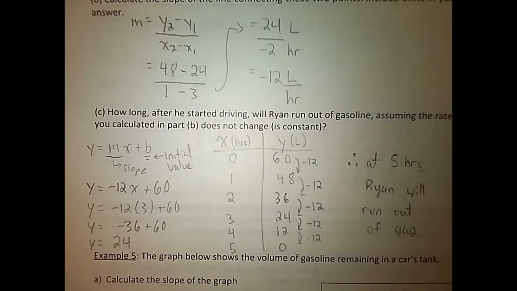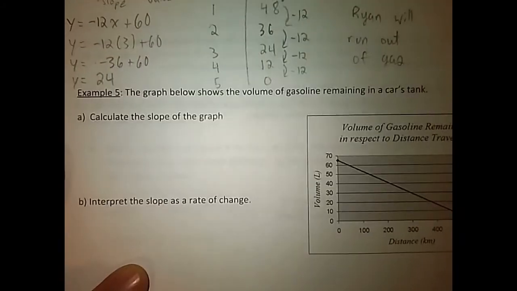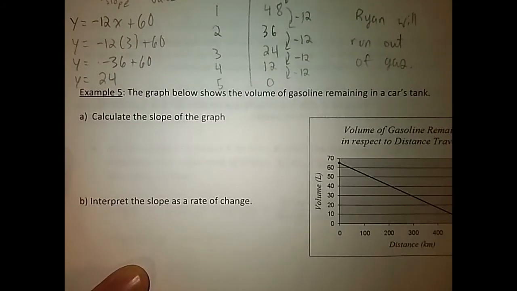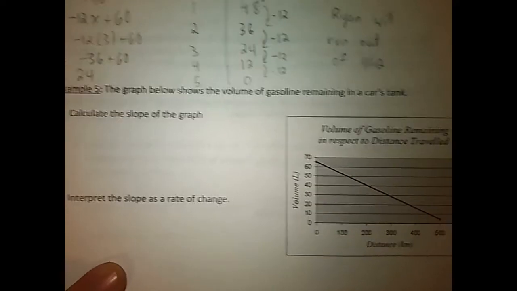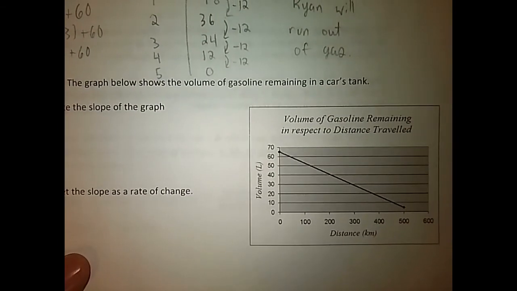So let's get to example 5 here. The graph below shows the volume of gasoline remaining in a car's tank. We're going to calculate the slope of the graph and interpret the slope as rate of change. So here is the graph.